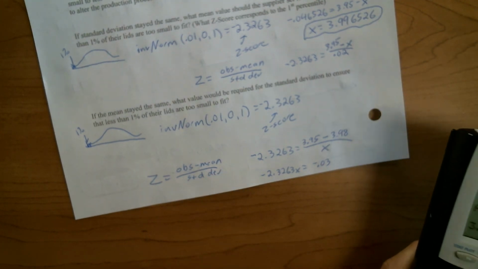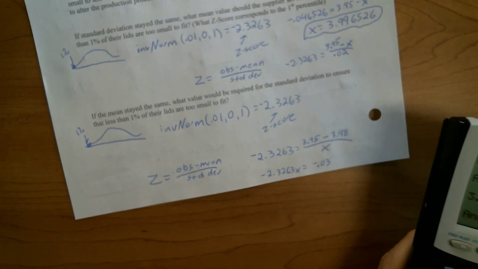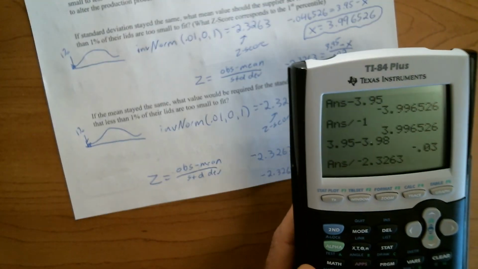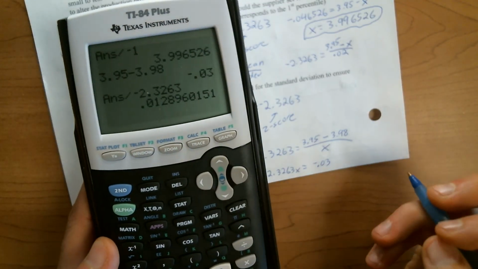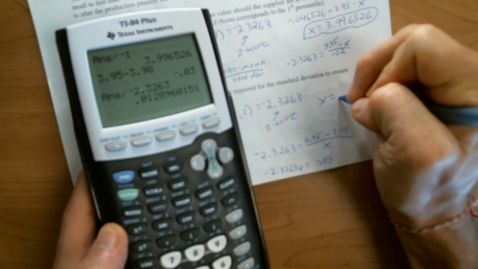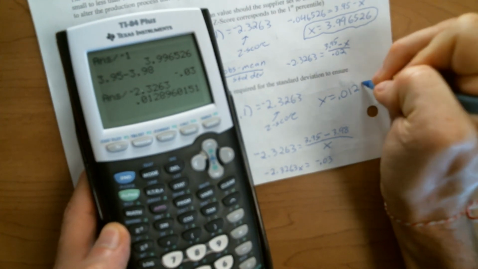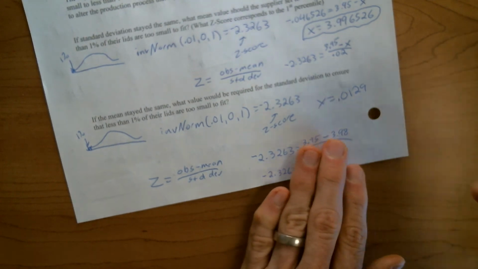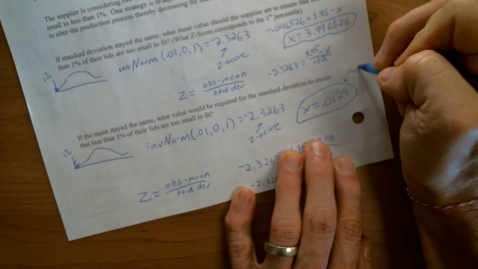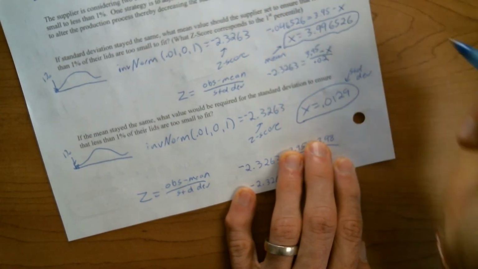So let me do that quick. 3.95 minus 3.98 divided by negative 2.3263. And you end up with an x, or a standard deviation, of 0.0129. So this is your new standard deviation. Again, this one was a standard deviation. This one up here was a mean.